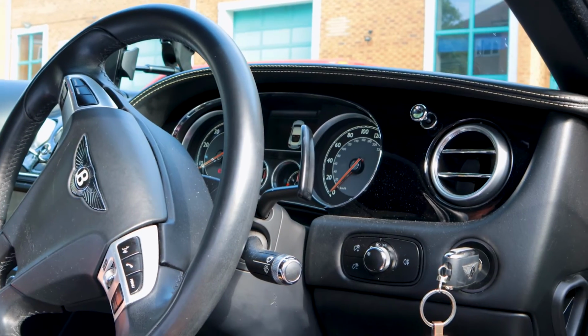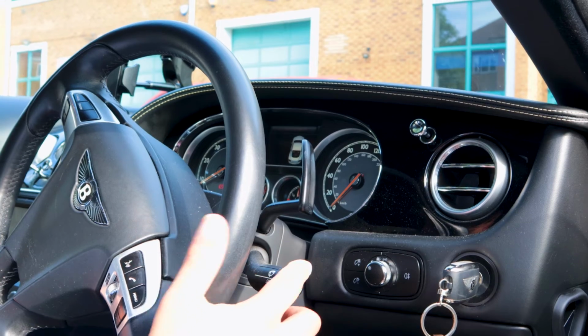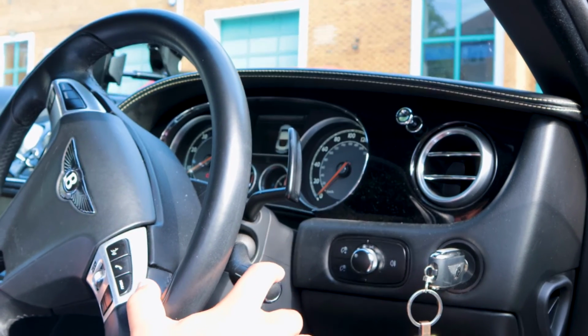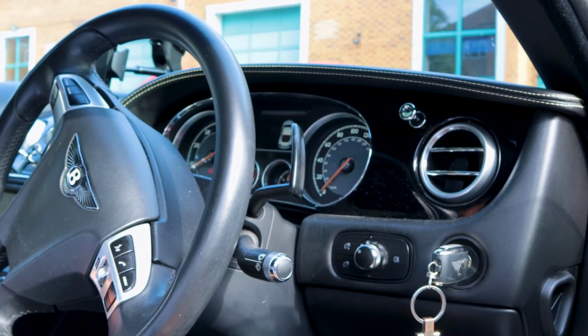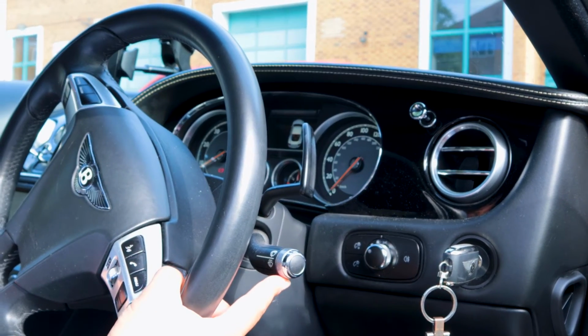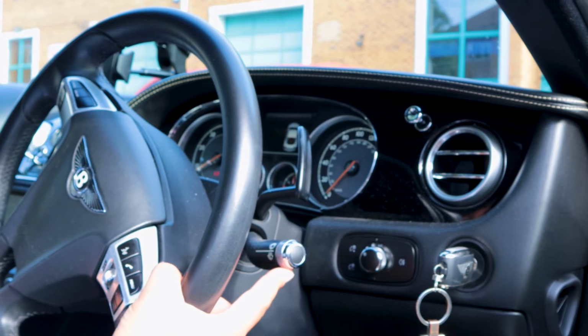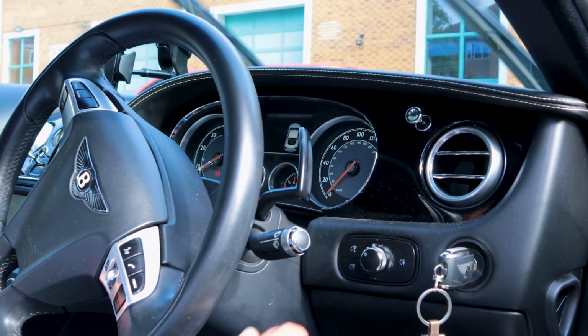The right hand stalk here is for your windscreen wipers. The lowest position is off. One tap down will just give you one wipe of the windscreen. The first position is for your auto wipers, and the second position is for constant.